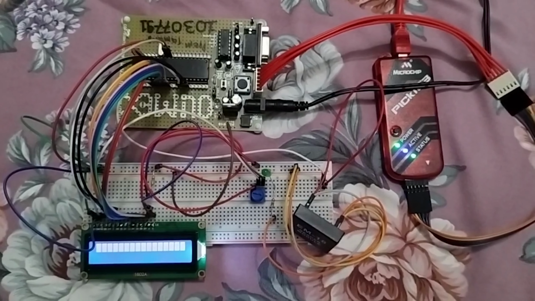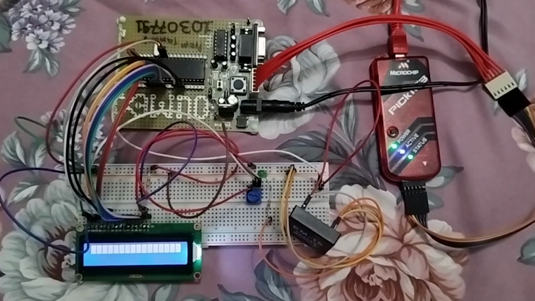So this is my lab setup. Here we have the RFID module, reader module, and everything is set up. And I will just build my program and load the program into the module.